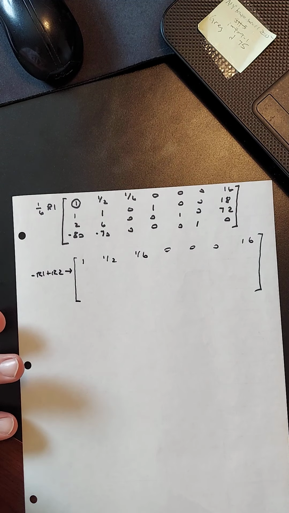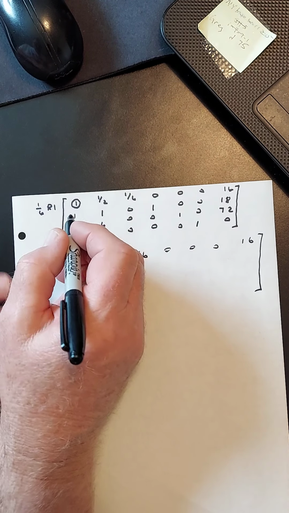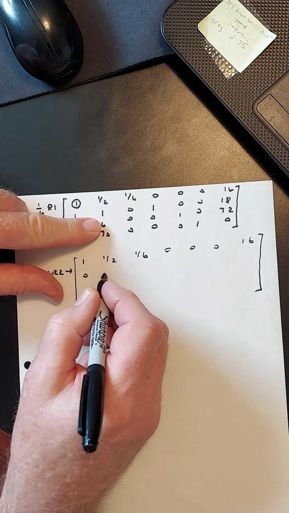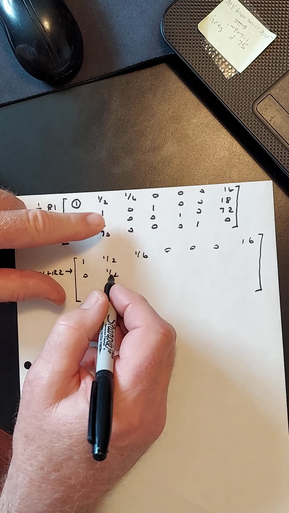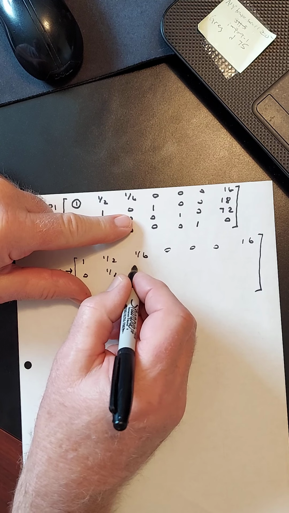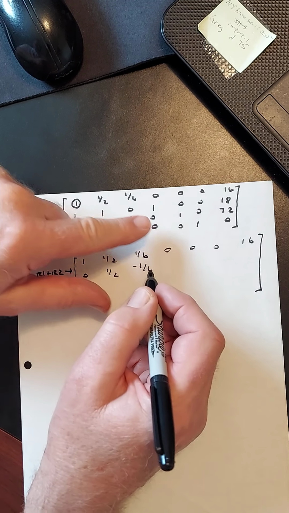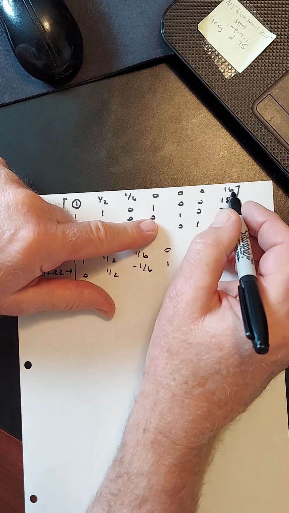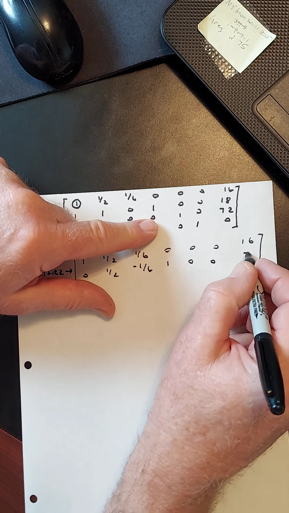Put my answers in row 2. Negative 1 plus 1 is 0. Negative 1/2 and 1 is 1/2. Negative 1/6 and 0 is negative 1/6. 0 and 1 is 1. And I got 0 and 0. Negative 16 plus 18 is going to be 2.